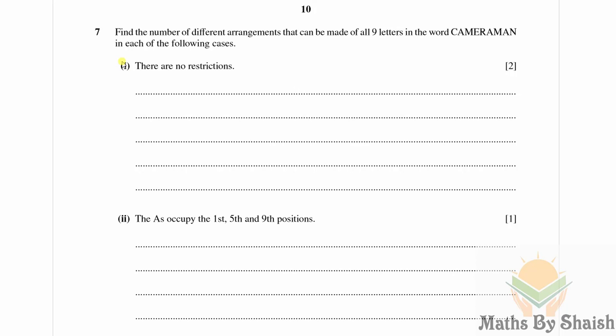So here's question number 7. Find the number of different arrangements that can be made of all 9 letters in the word cameraman in each of the following cases. So the first one is, there are no restrictions at all.